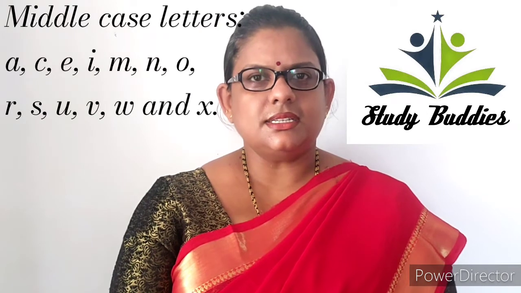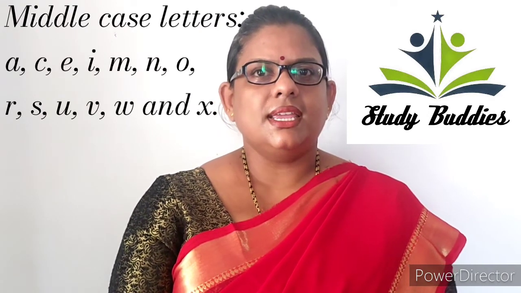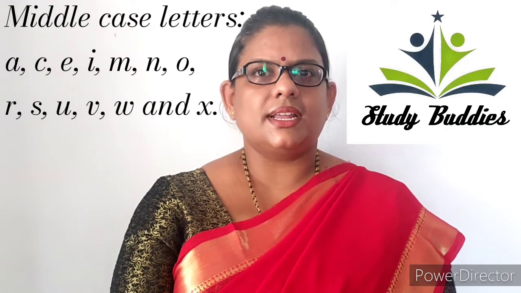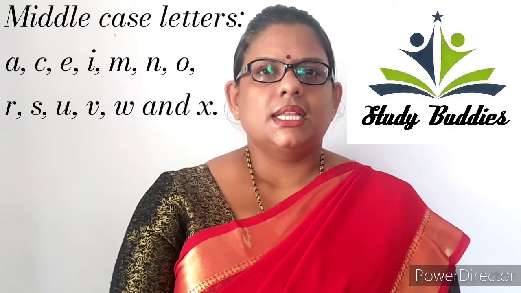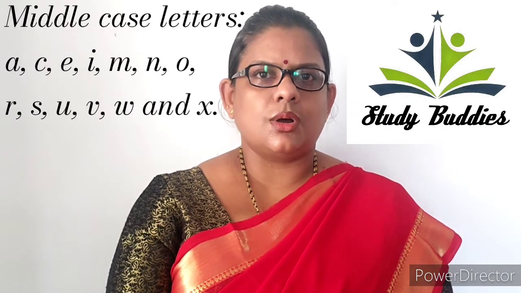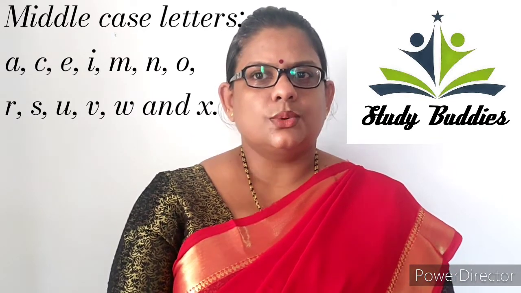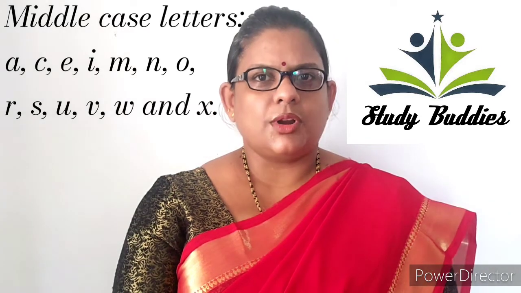In this you will learn to write the letters A, C, E, I, M, N, O, R, S, U, V, W, and X. These letters are called middle case letters. To write all these letters, you need to concentrate more on the two black lines. Come on, let's begin with the letter C.